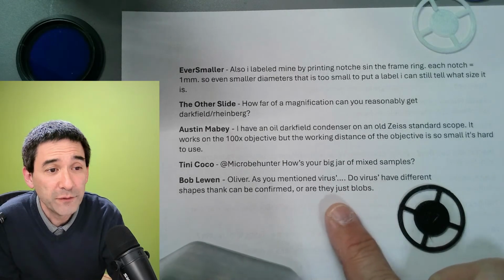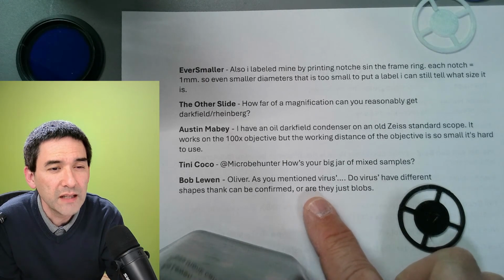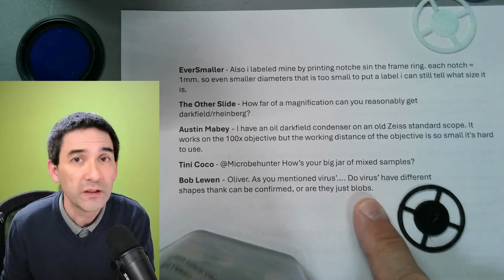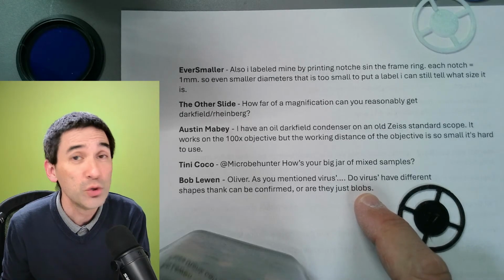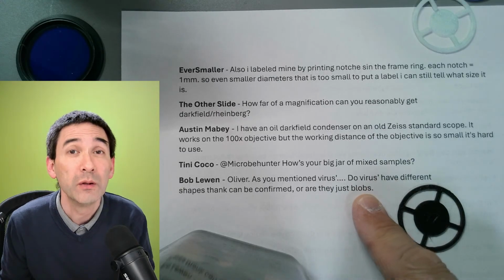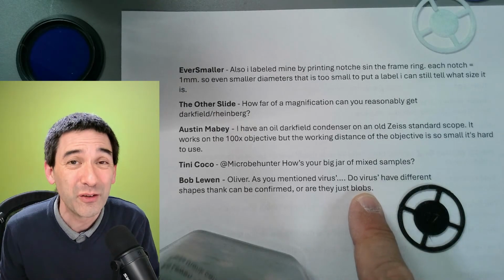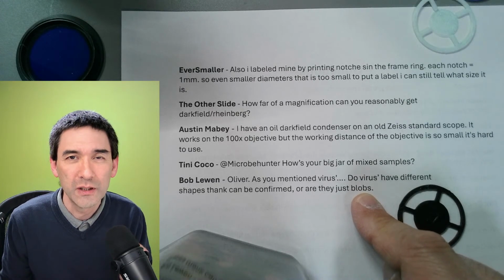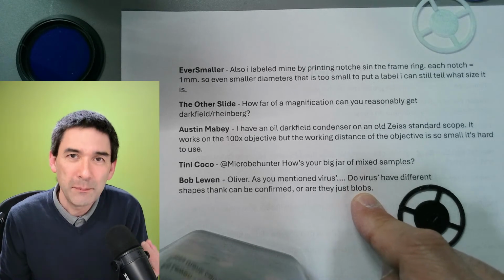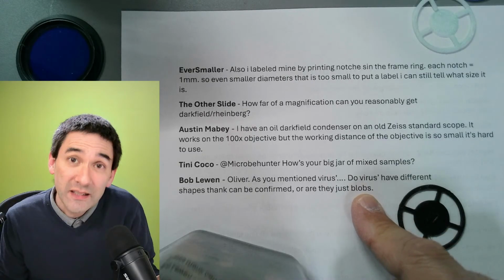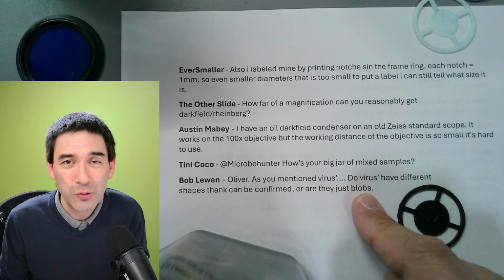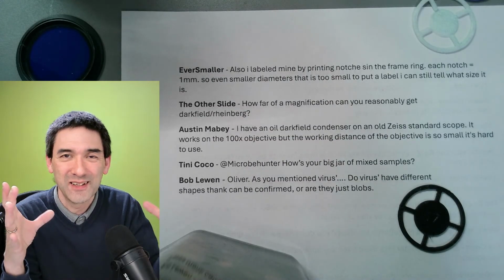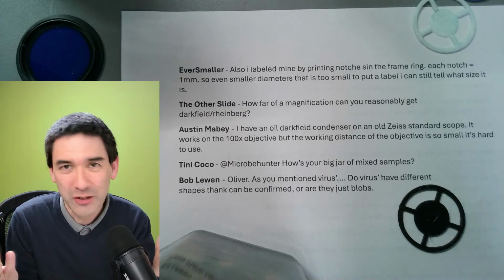Yeah, as I mentioned, viruses. Do viruses have different shapes that can be confirmed? No, they can. That goes back to the question about dark field. Even if the viruses have different shapes, you just see a blob because the virus is below the resolution limit. So you don't get any information out of it. Actually, you don't even know if it's a virus. It was simply mentioned as an example that with dark field, you can theoretically see structures that are below the resolution limit, but you're just going to see a blob that's much larger, right? So you don't gain anything.